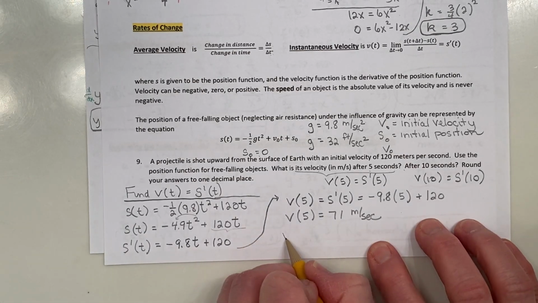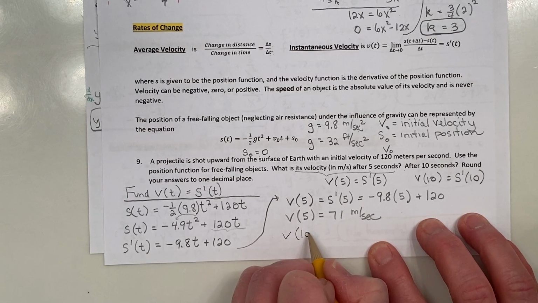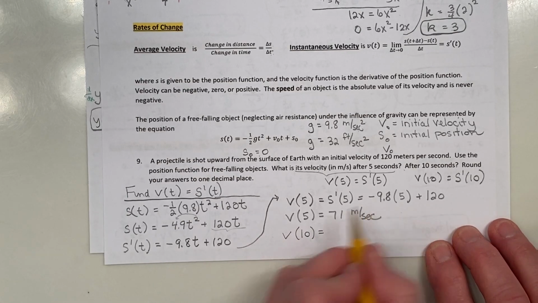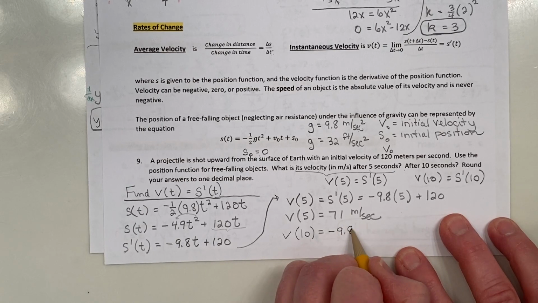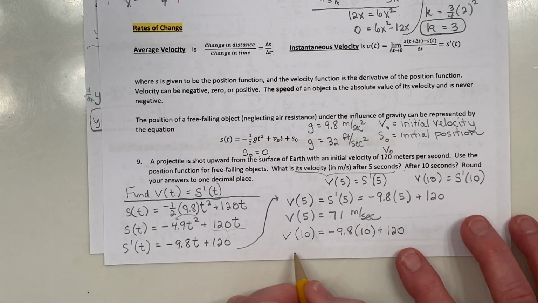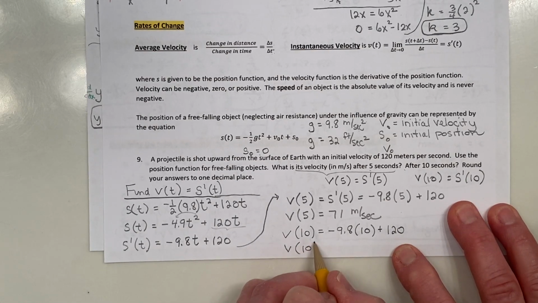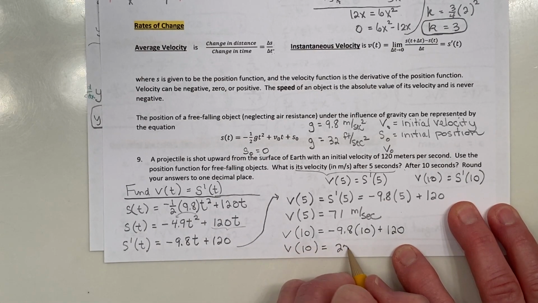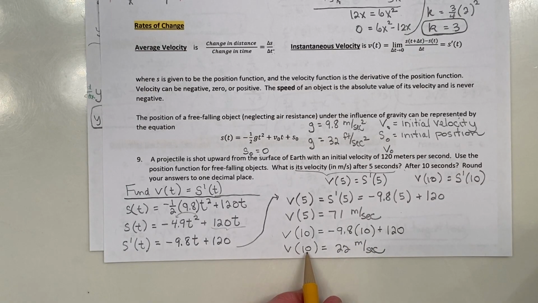Let's see what happens 10 seconds after launch. Let's plug in 10. I got 22 meters per second. So 5 seconds later, the velocity is not as high, so I guess it's probably getting to its peak and possibly thinking about turning around pretty soon. All right, so those were our basic differentiation rules and our rate of change example.